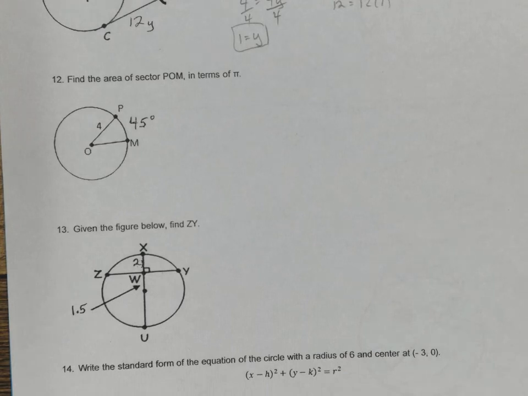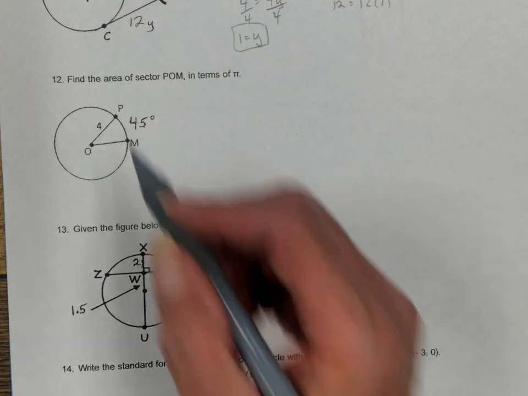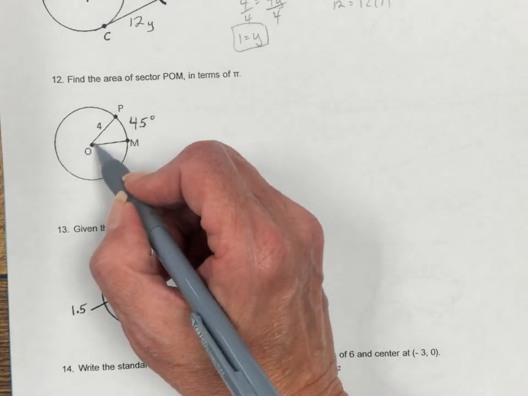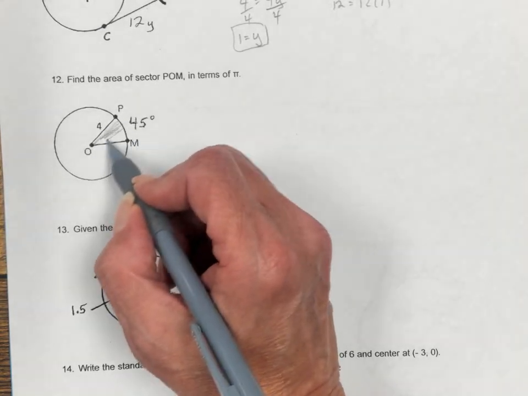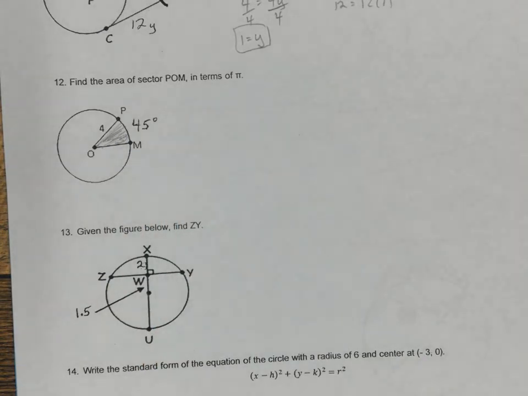Number 12. Find the area of sector POM. From P to O to M, this piece of the circle. And I'm asked to leave it in terms of pi. But, you know, guys, on your final, these answers are multiple choice. So you probably shouldn't have too much of a problem, as long as you can do the calculation properly, to be able to choose the right answer.